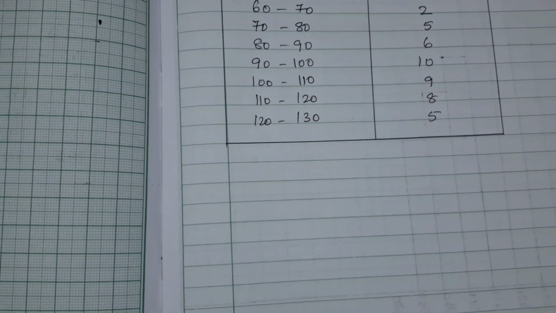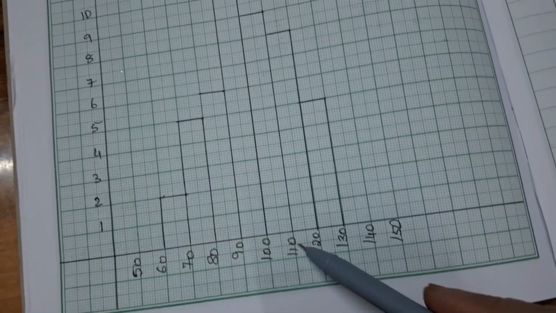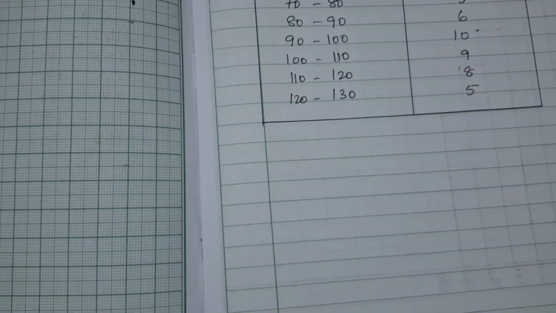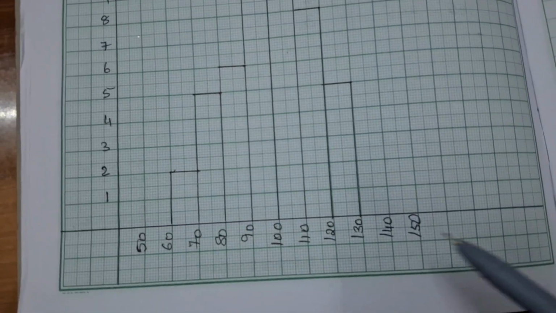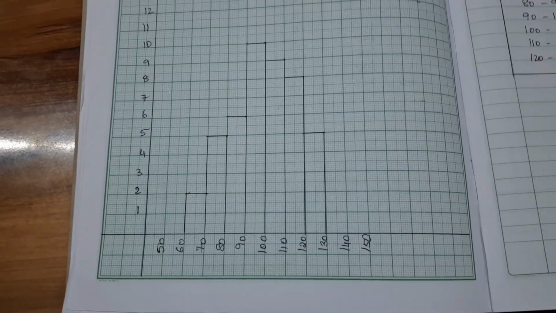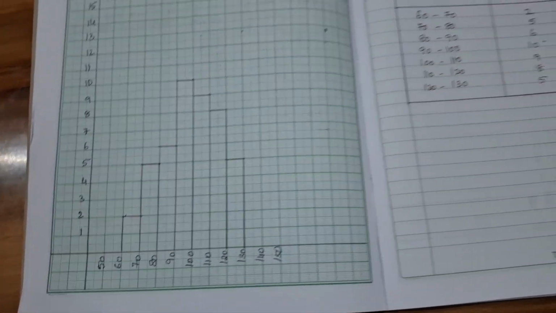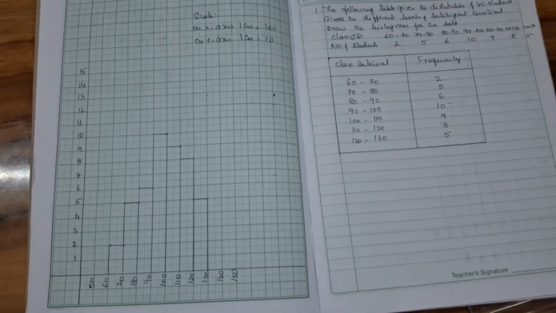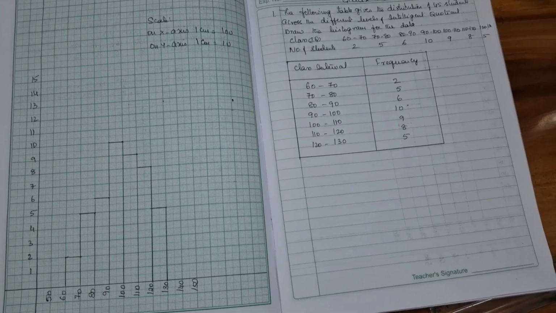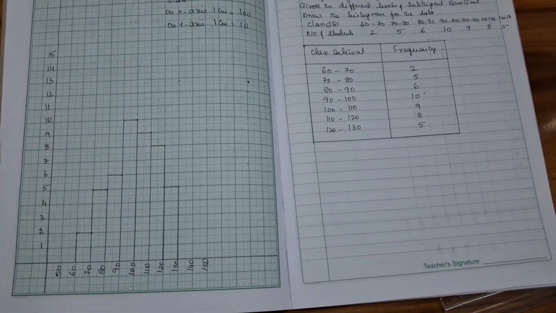And then 110 to 120, see, this is 8. 8 students are there. And 120 to 130, 5 people. So this is how you get a histogram, children. Please note it down. This is what the graph looks like. Please do it in your notebook.